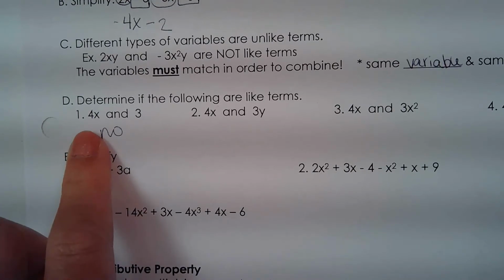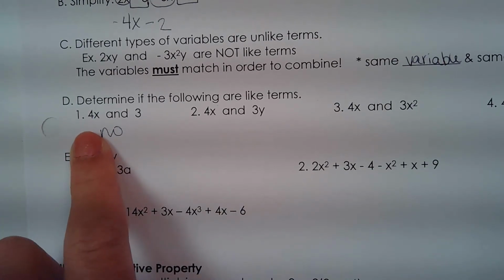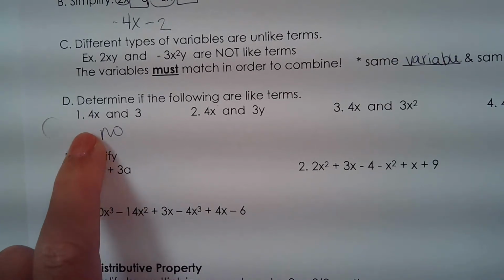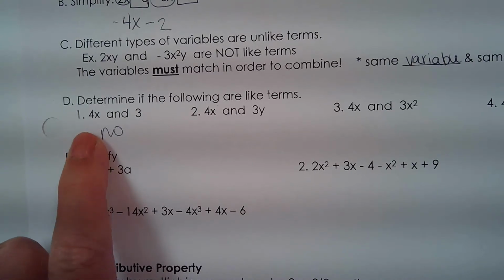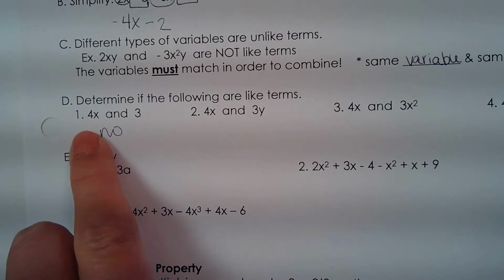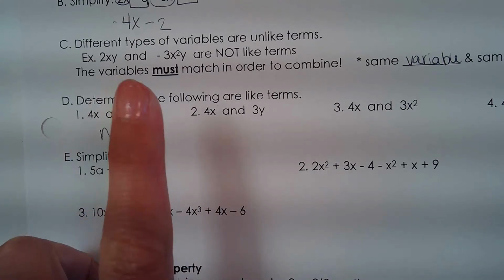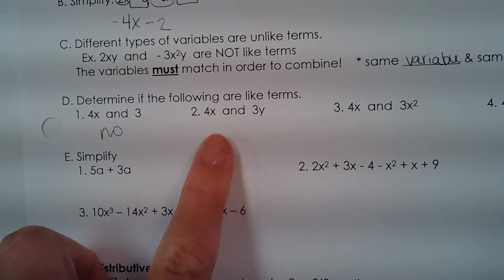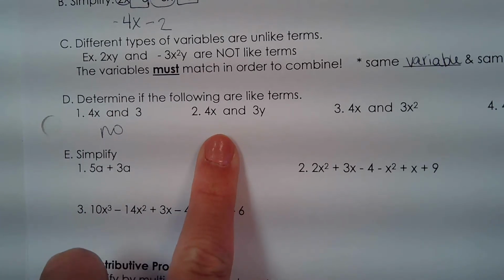So the next section, we're just going to decide if they're like terms or not. We're not actually going to combine them or anything. So 4x and 3, are those like terms? Why not? They don't have the same variables, so they're not like terms. You can't combine them. There's nothing you could do there.